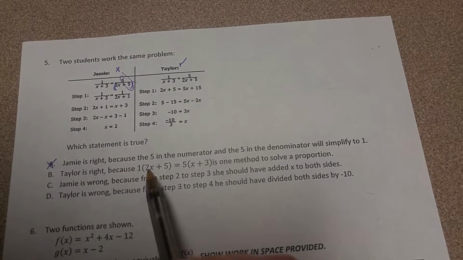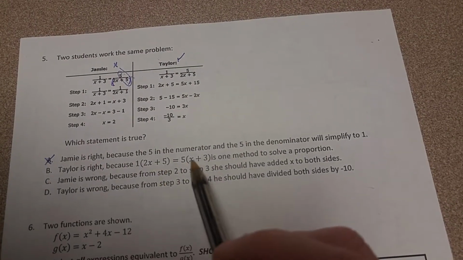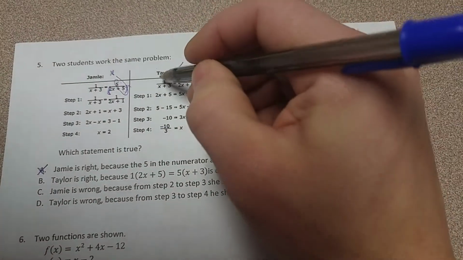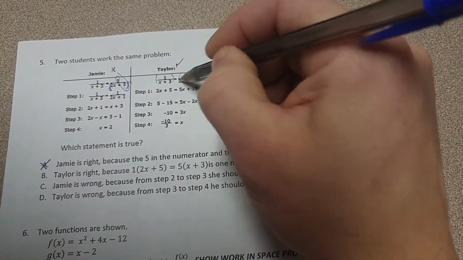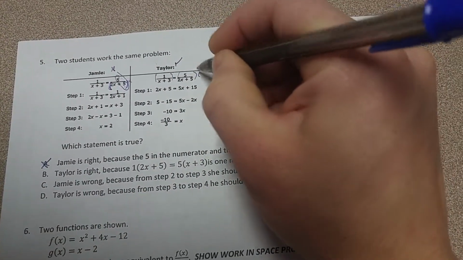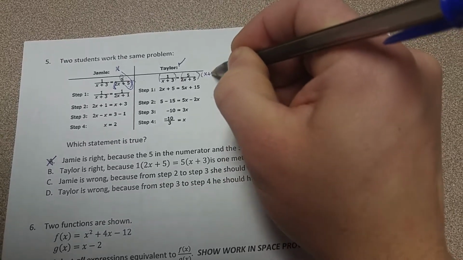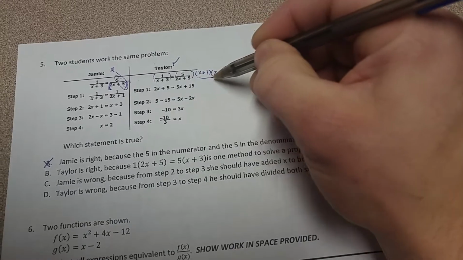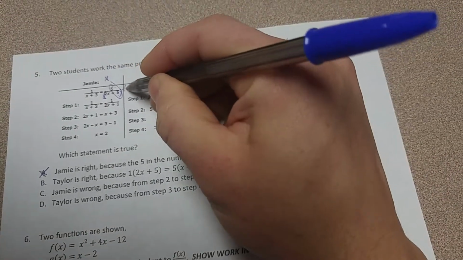Taylor is right because 1 times 2x plus 5 equals 5 times x plus 3 is one method to solve a proportion. Well, if you started this problem, you would have put, oh, I see x plus 3, and I see 2x plus 5. You would have put both of those in the numerator, and you would have done that on both sides.